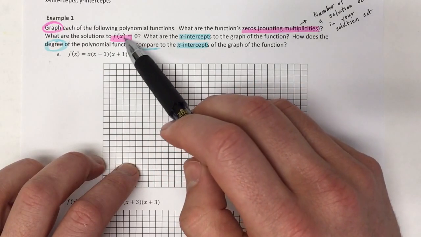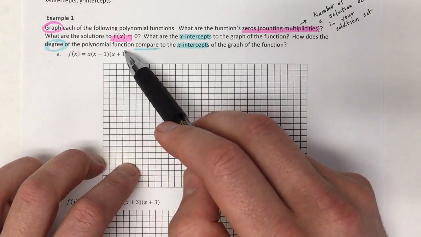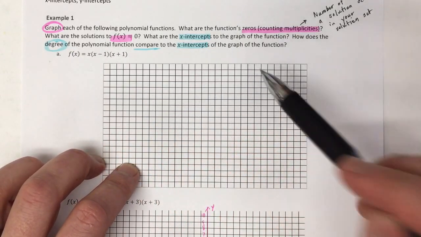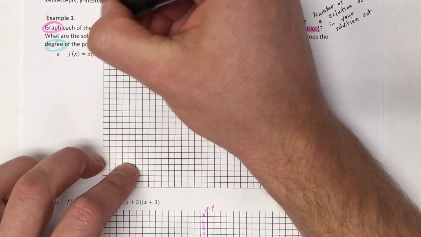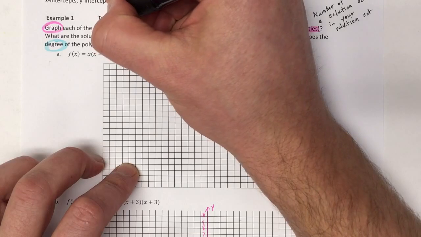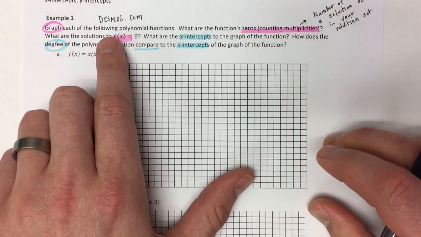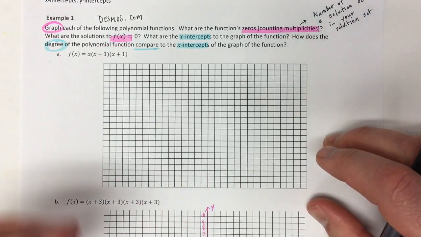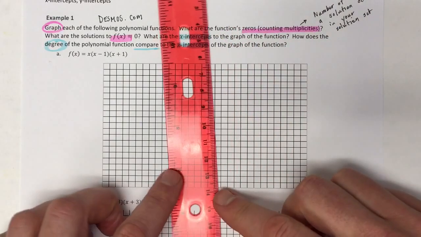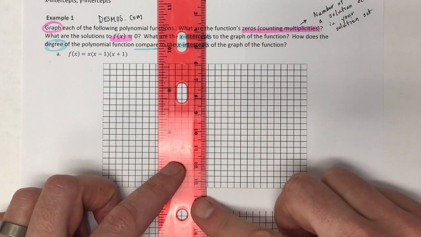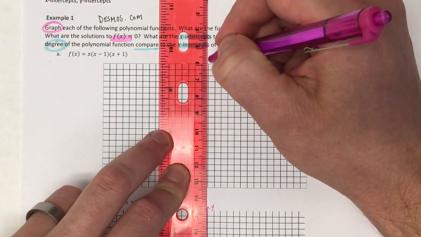What are the solutions of f of x equal to 0? What are the x-intercepts of the graph of the function? How does the degree of the polynomial function compare to the x-intercepts of the graph of the function? And so the best advice I can give you at the moment is to sign on to desmos.com, because this is an online graphing tool that will really help us as we continue graphing and begin to flourish in our understanding of the connection between the equation and the graph.